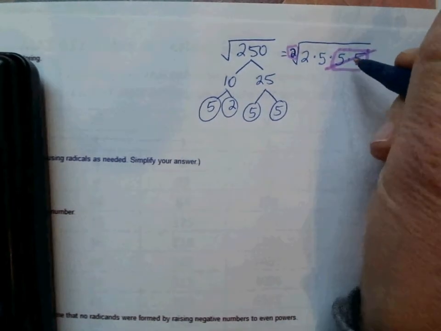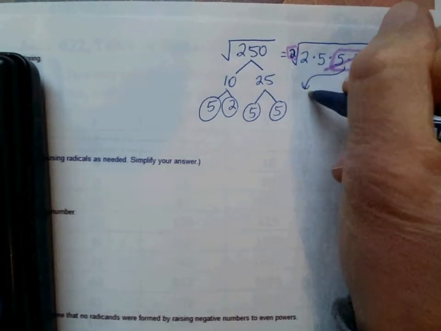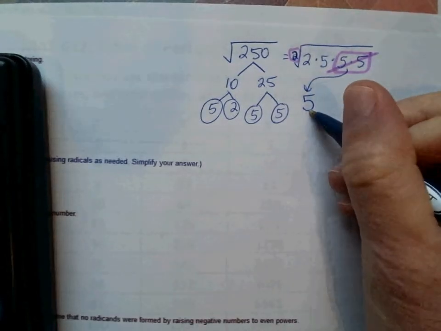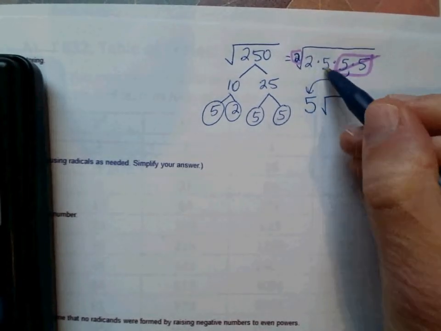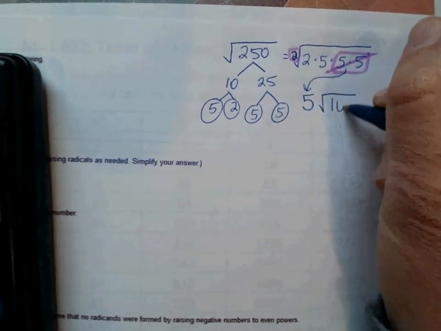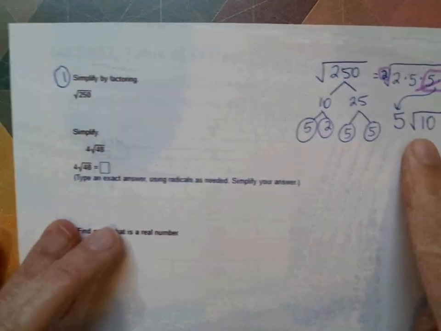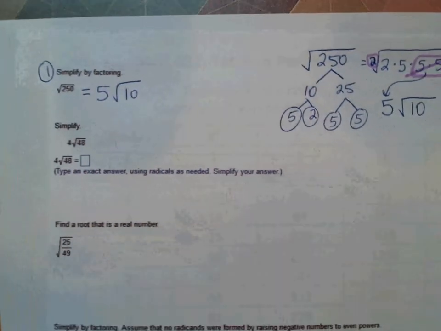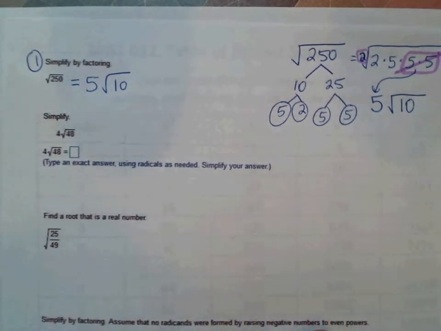And when you cross out that pair, only one of them gets to go out of the square root. So this 5 is now out of the square root, and then what's left? Well, these two are still left because they didn't have a pair. And then we just multiply them. 2 times 5 makes 10. So our answer to this is 5 square root 10. So the square root of 250 is equal to 5 square root 10. And you might think this is what our yellow calculators at school do for us, but this is the work that the yellow calculator is doing.